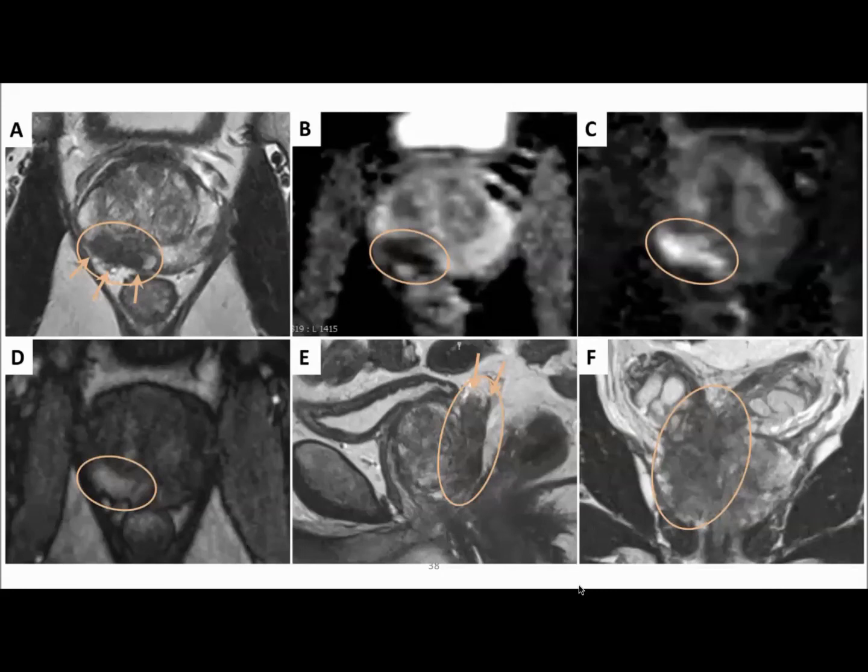And if we see images C and B, on image C, this abnormality within this oval circle is very bright or hyperintense, and on the corresponding ADC mapping, this is appearing as markedly hypointense. That is, it is very, very black. And we can also see the same abnormality on the T2 weighted sequence, which is in image number A.